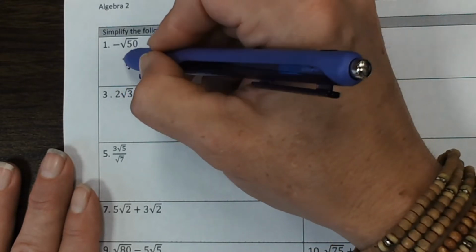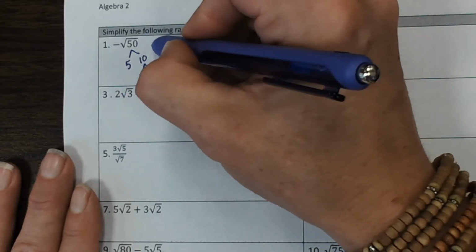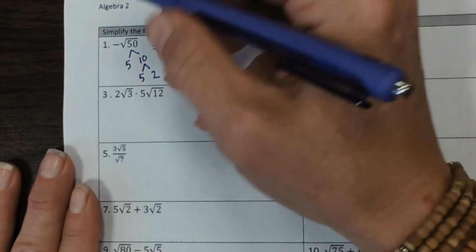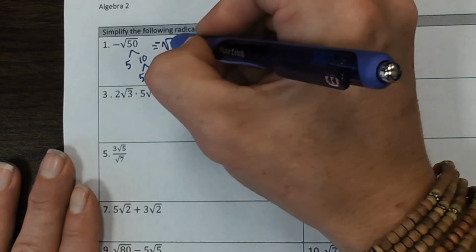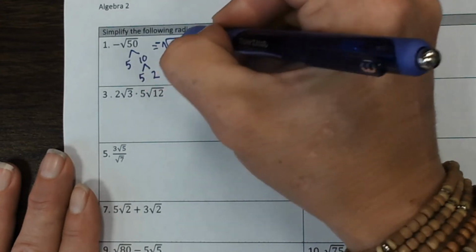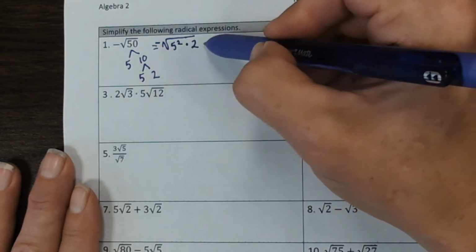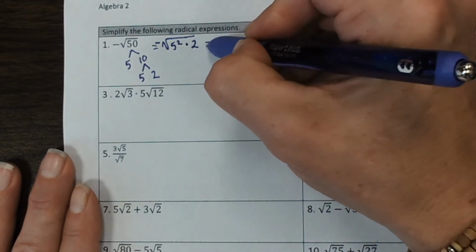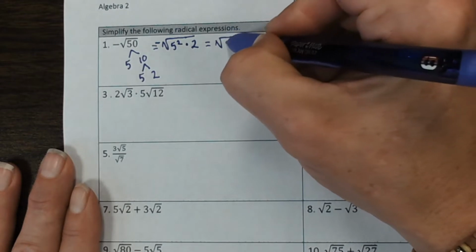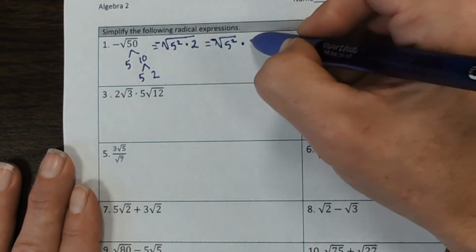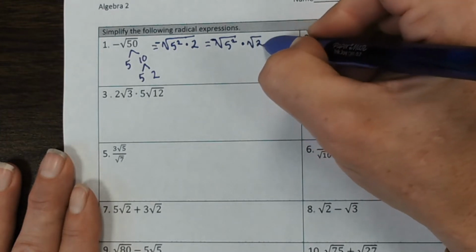So what this shows me is I have two 5s. Sorry, let me bring my negative, I would have 5 times 5, or 5 squared times 2, and now we can split that up. So I know that I have the square root of 5 squared, sorry, I keep forgetting my negative, times the square root of 2.